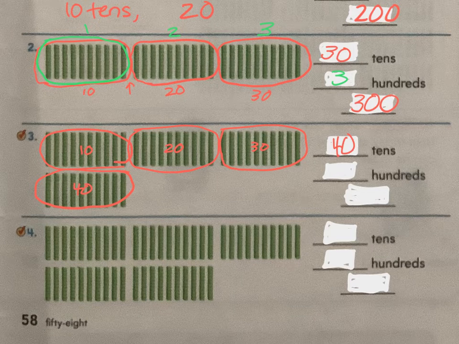40. And then our hundreds, remember our group of 10 tens equals 100. We have 100, 200, 300, 400s. So we would just write 4 right here. But if we write that number in standard form, it's going to say 400.